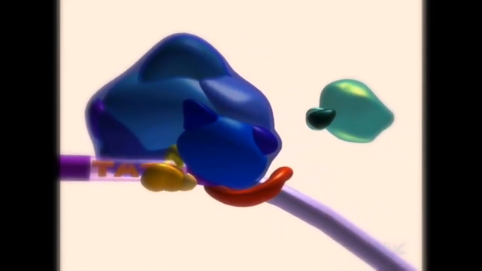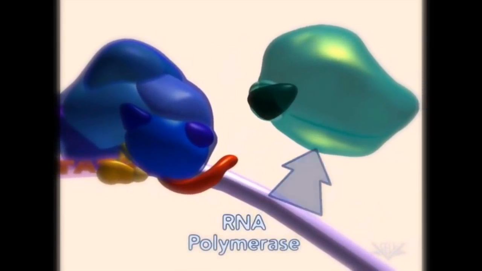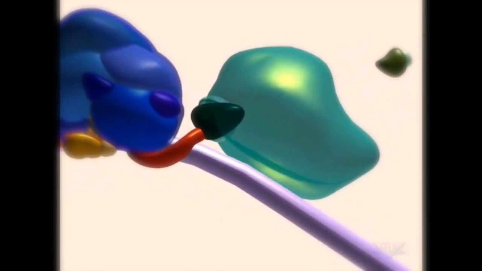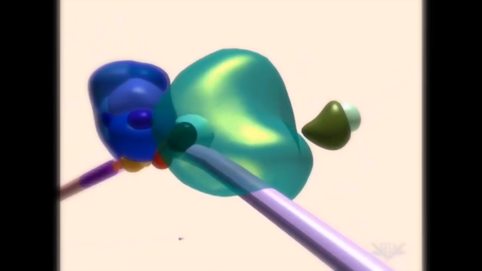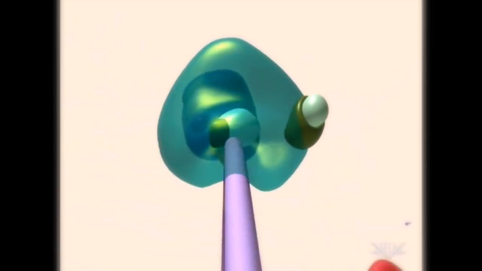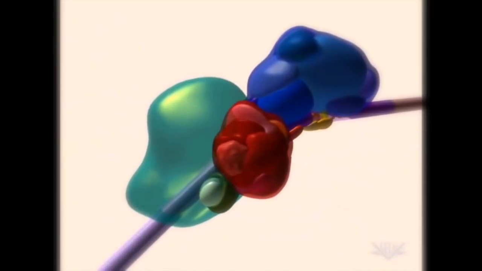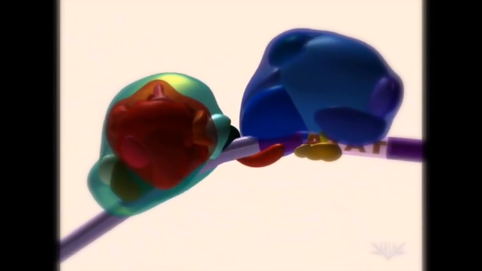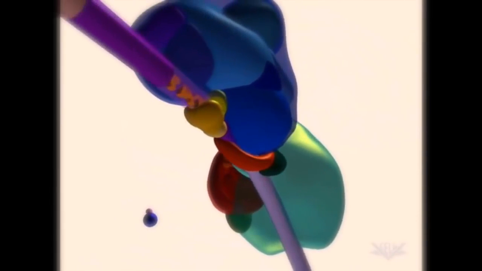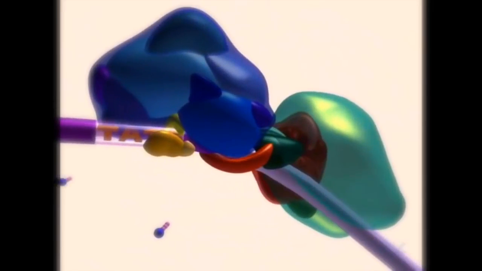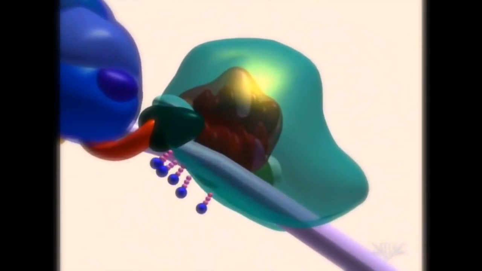These complexes prepare the DNA for the successful binding of RNA polymerase. Once RNA polymerase is bound, other transcription factors complete the mature transcription complex. Now, energy must be added to the system for transcription to begin. This energy is provided by the reduction of ATP into ADP and Pi.